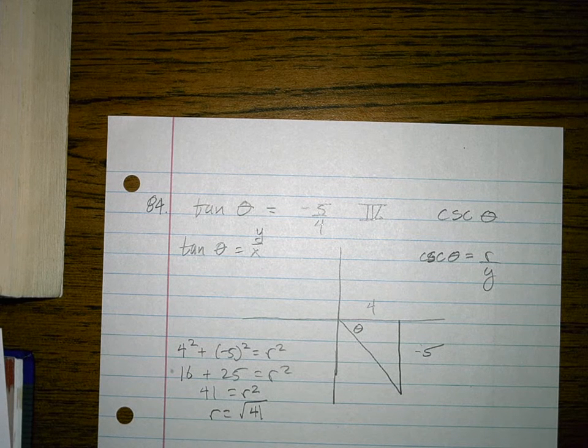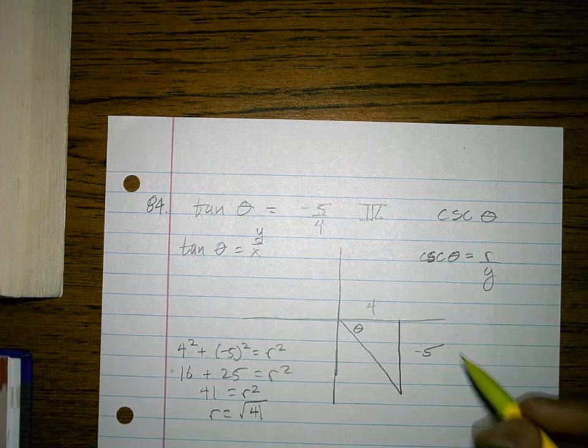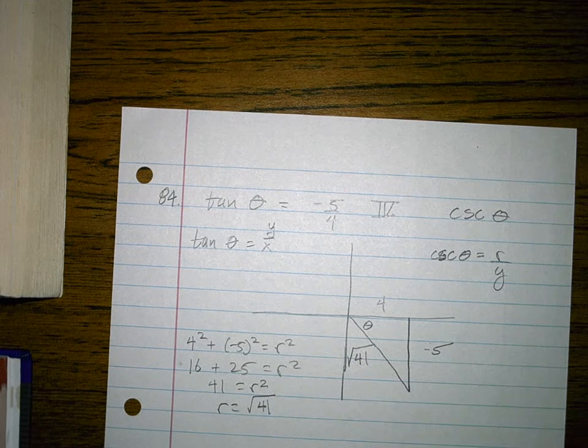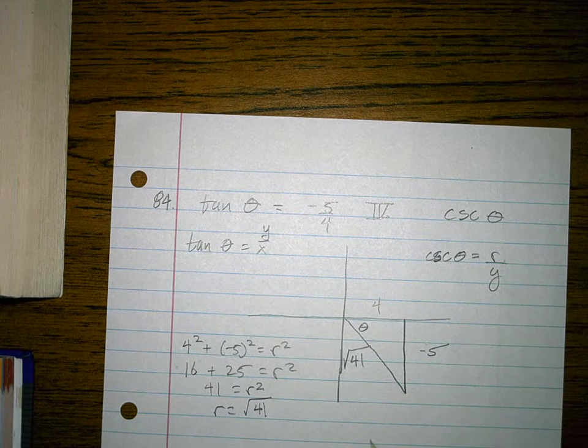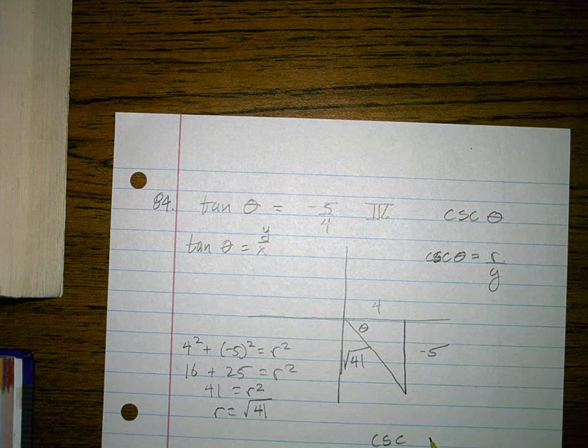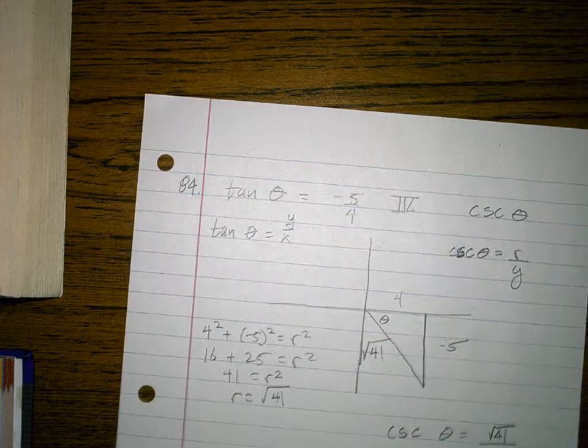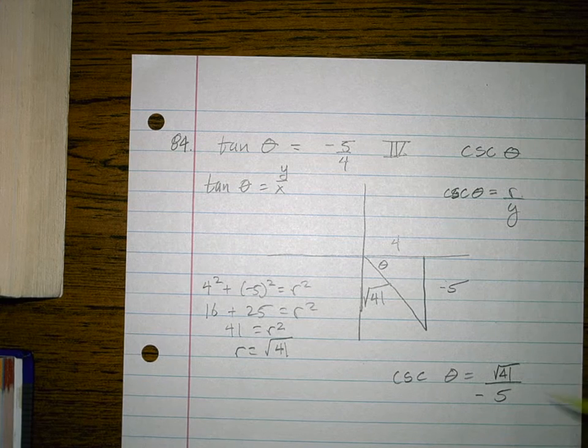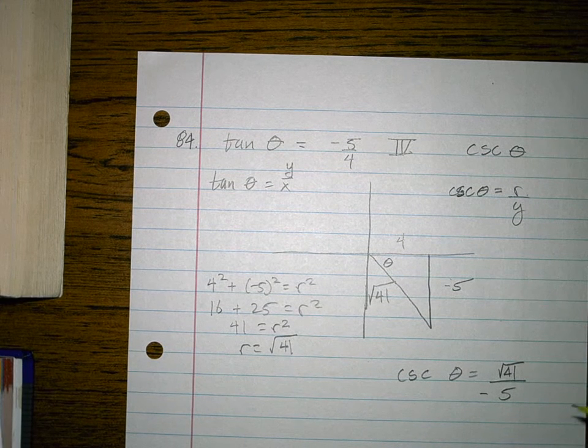So my cosecant is going to be the r value over the y value right here. So I'm going to say cosecant of theta equals the square root of 41 over negative 5. I could put that negative in the top or out front. It's the same thing. The quadrants are important because they tell me basically the signs of my cosecants and other stuff.